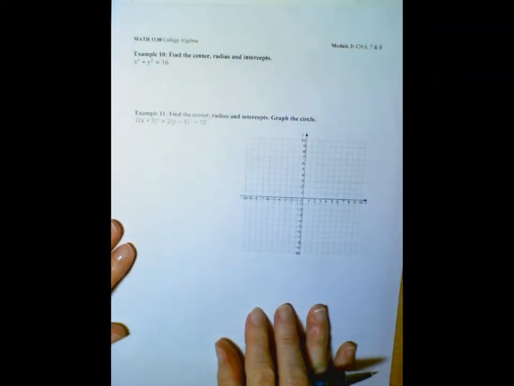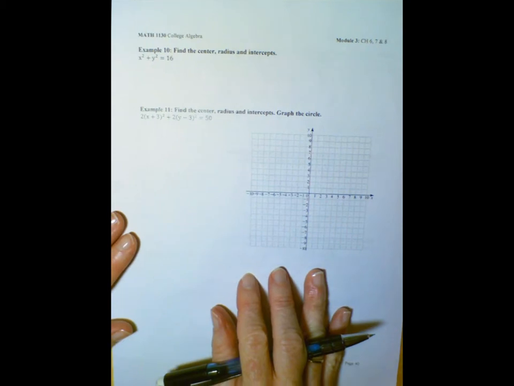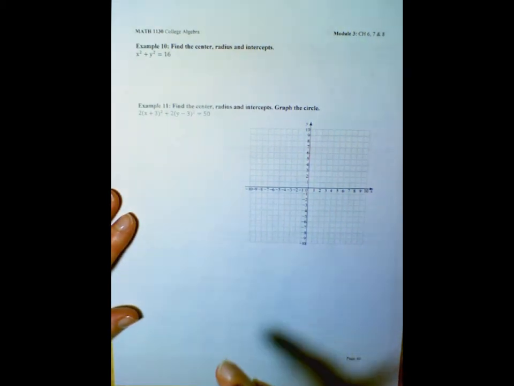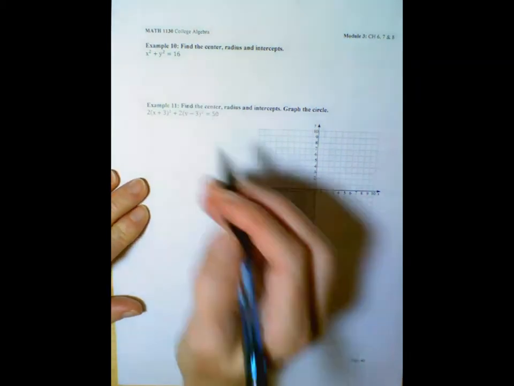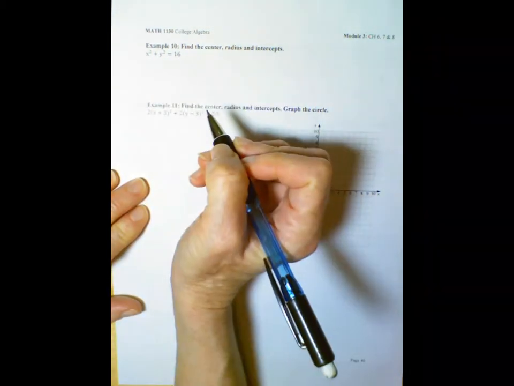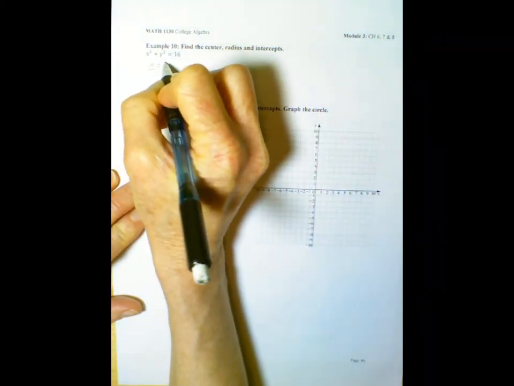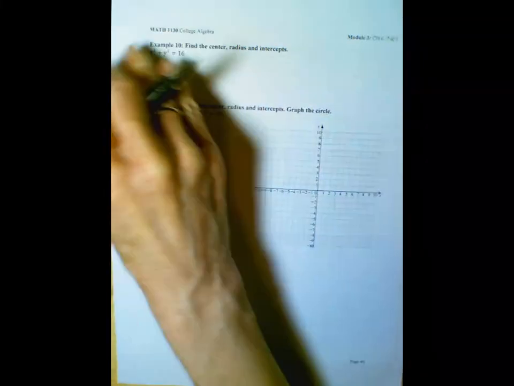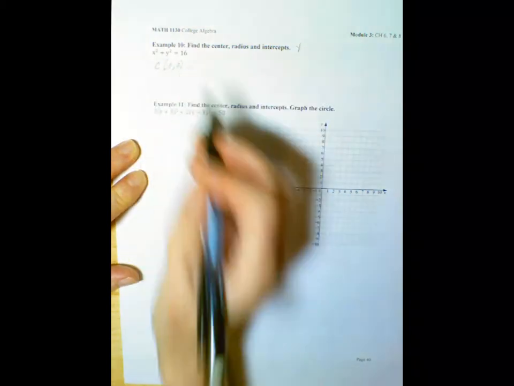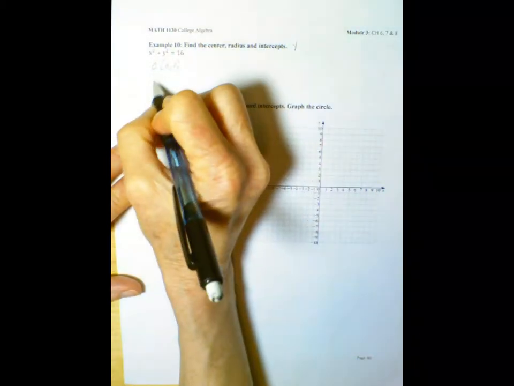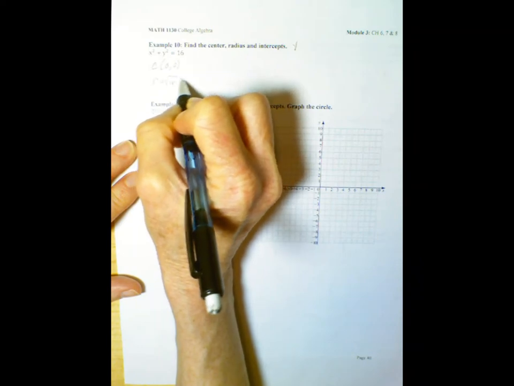Let's look at example 10. It just says to find the center, the radius, and the x-intercepts and y-intercepts. So that's different. We haven't done that yet. Of course, the center would be, with the usual notation, c is 0, 0. We know that, okay? The radius is the square root of 16, or 4.